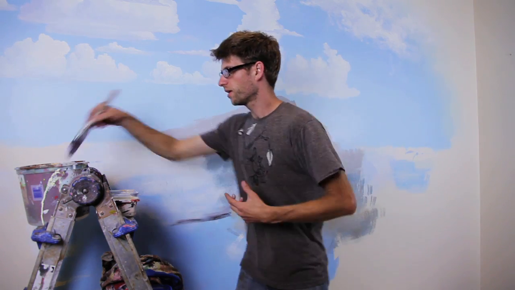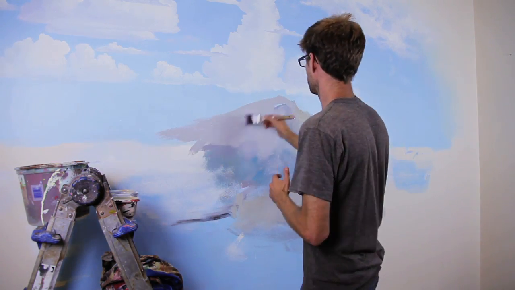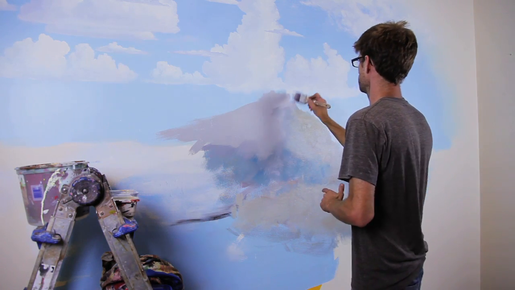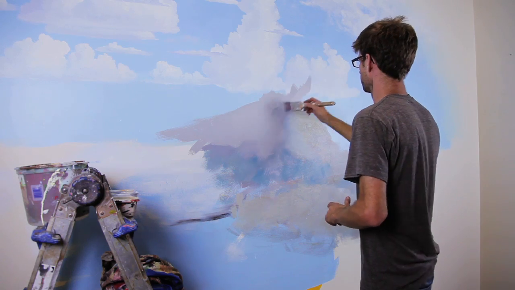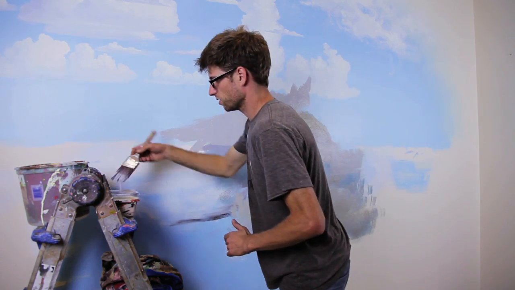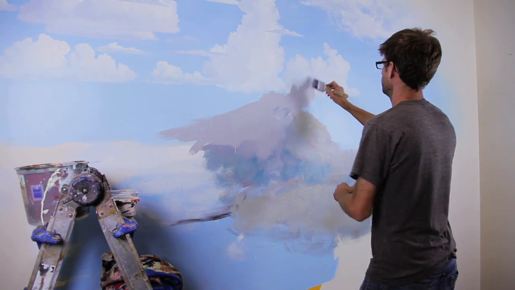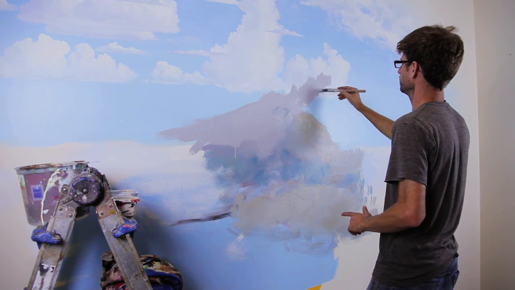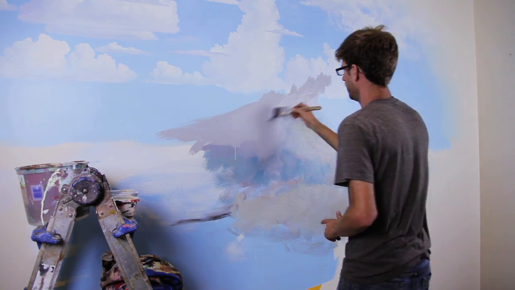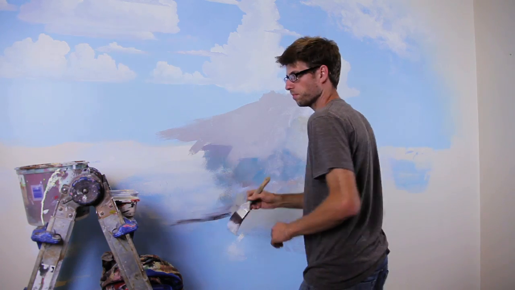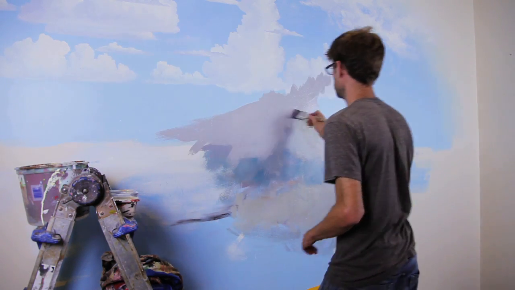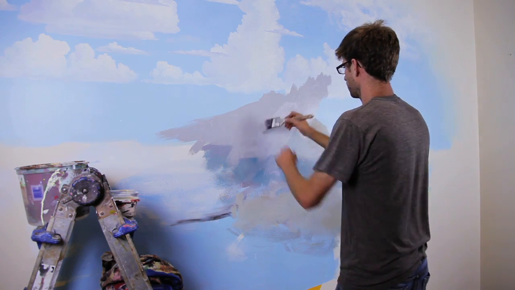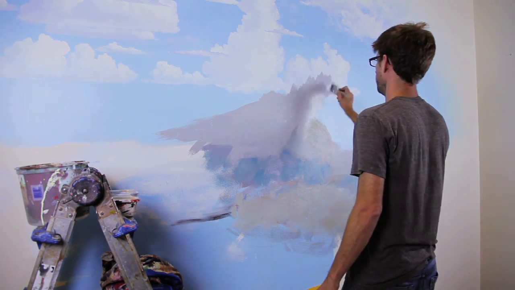I'm going to start putting rocks and cliffs coming up, and I want to go just right in front of this cloud. I'll start by trying to get a shape going before I worry about the details of the highlights. And I'll keep applying water to keep it as wet as I can so that I can get some colors blended softly in there when I'm ready.